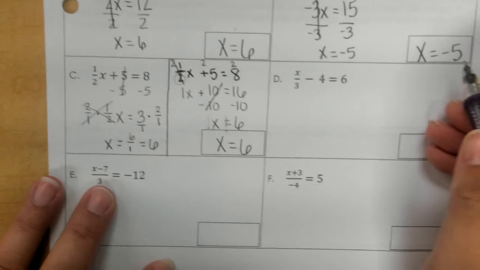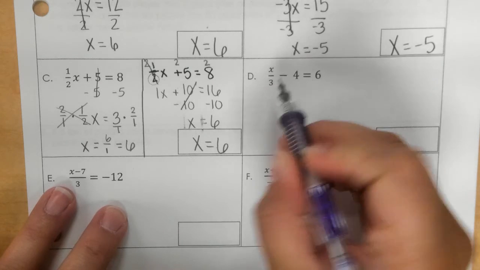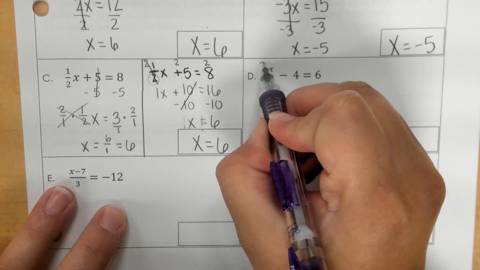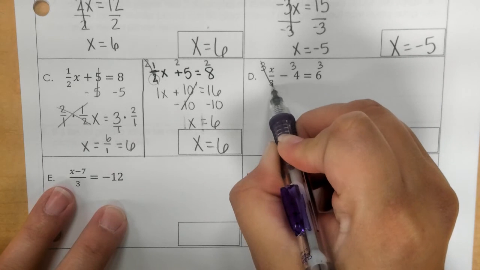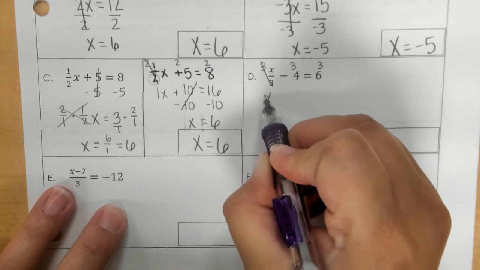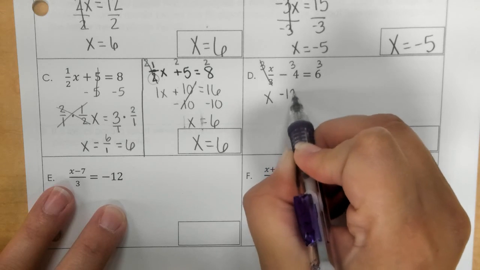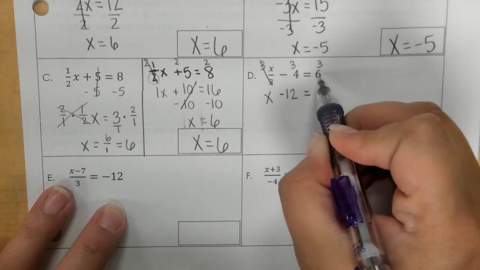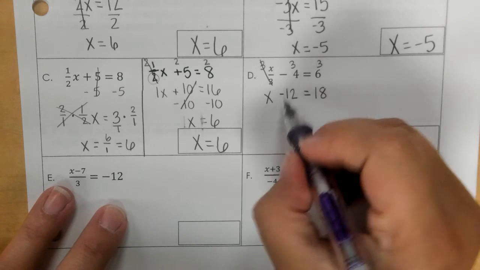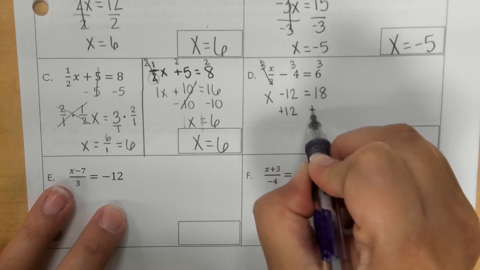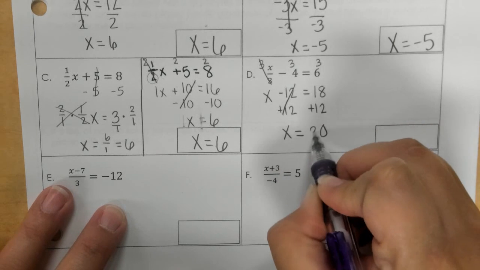Okay, and then in letter D, it's the same idea as C, so we can take the 3 and we can put it above every term. So the 3's cancel, we have x left over, we multiply the 3 and the negative 4, and we get negative 12. 3 times 6 is 18. To get x by itself, we would add 12 to both sides, and x would equal 30.